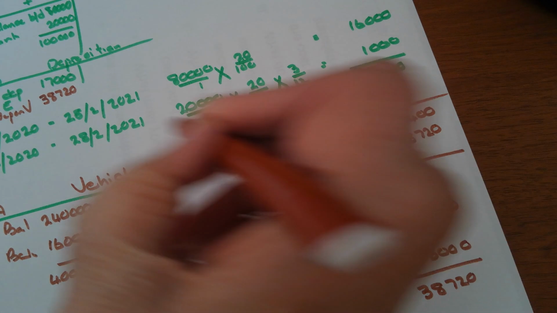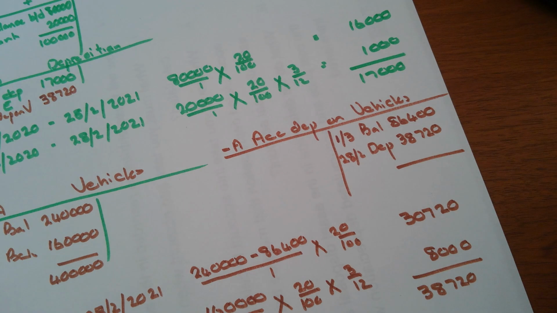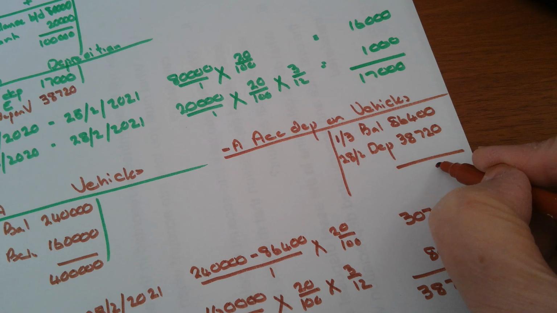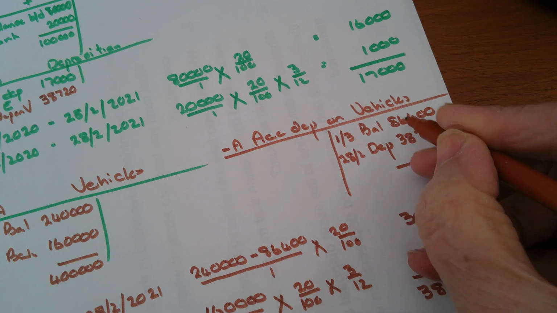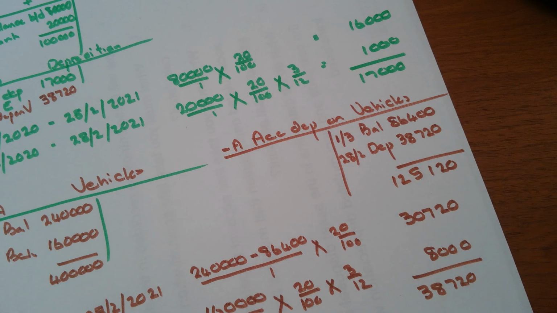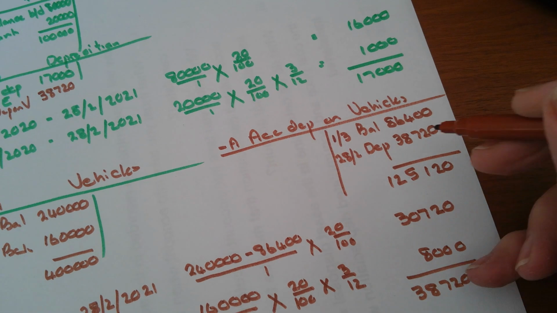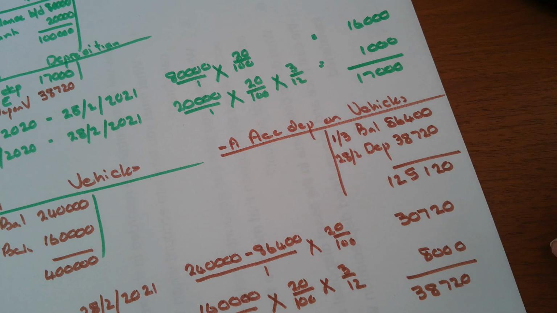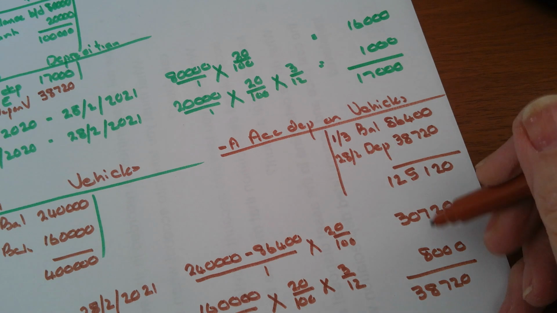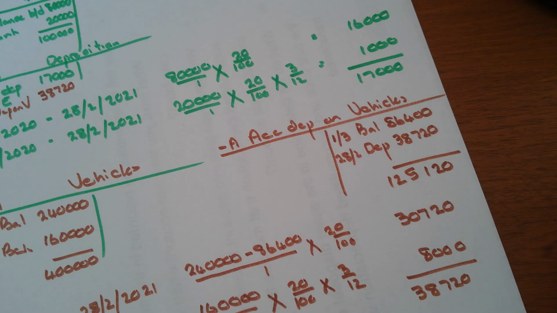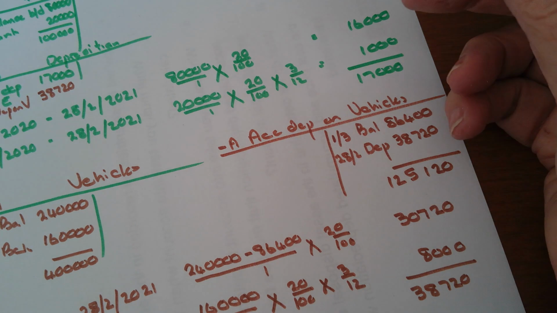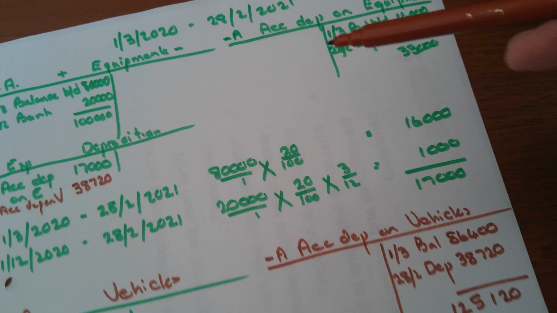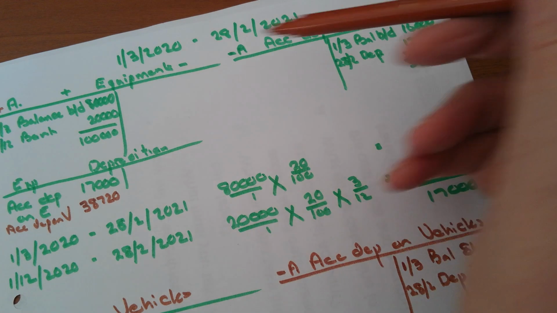And there I showed the debit account is depreciation, and that gives me a total of $125,000, sorry, 125,120.